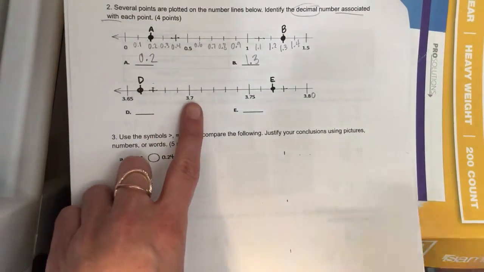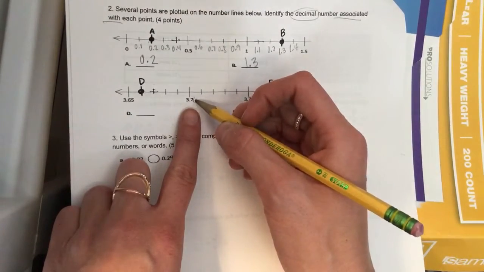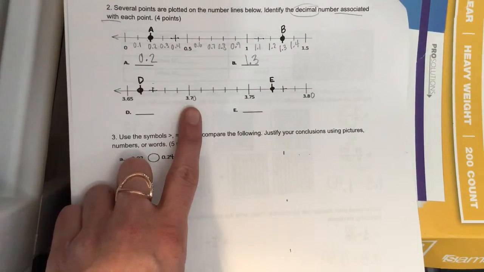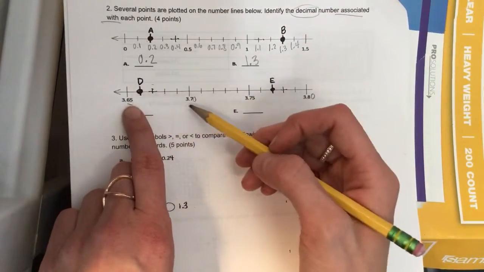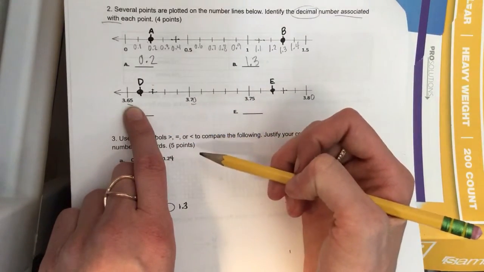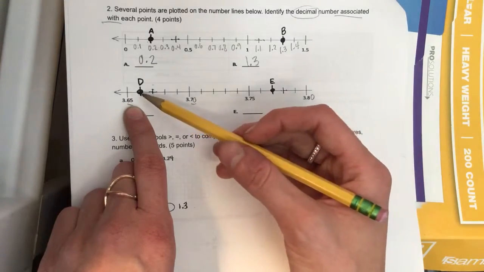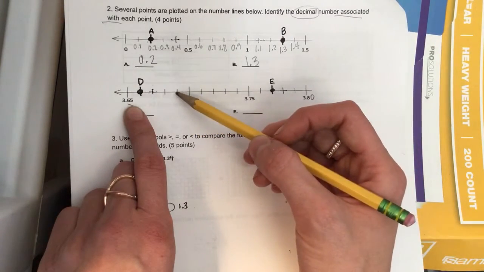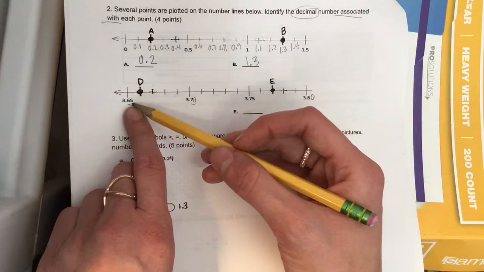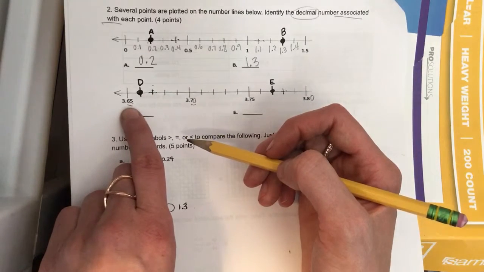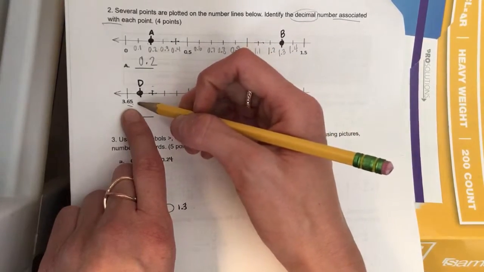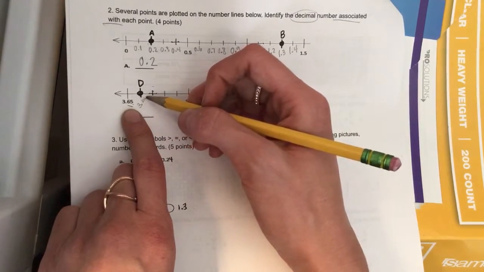I can do the same thing here. 3 and 7 tenths is like 3 and 70 hundredths. So now I can see my decimal is going from 65 hundredths to 70 hundredths. So each one of these must be going up by 1 hundredth. So if this is 3 and 65 hundredths, this would be 3 and 64 hundredths.